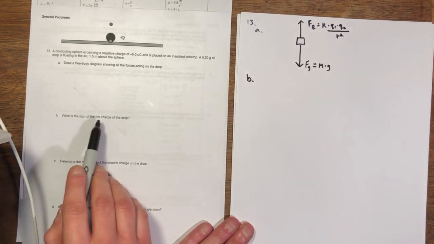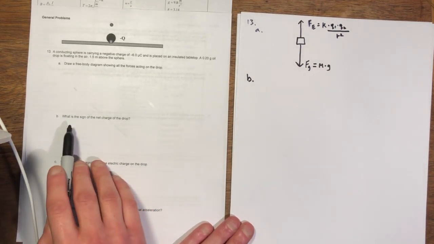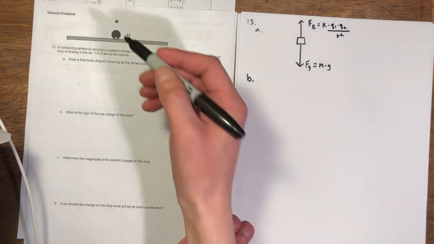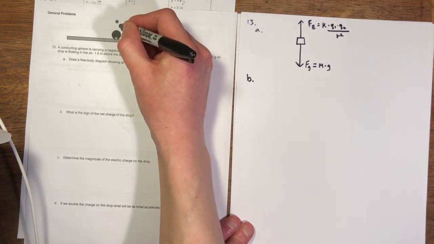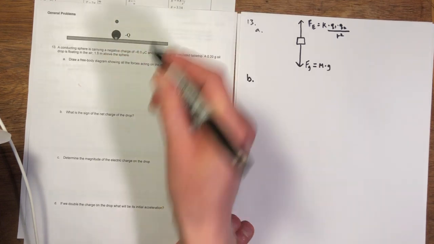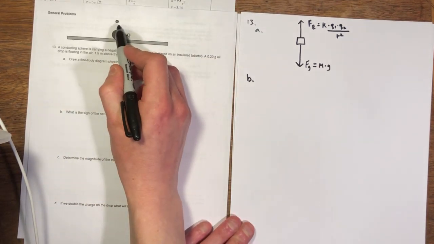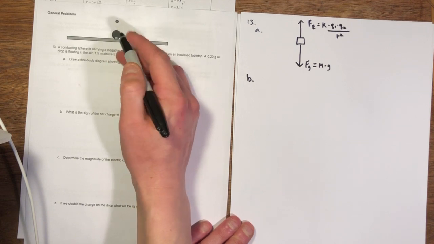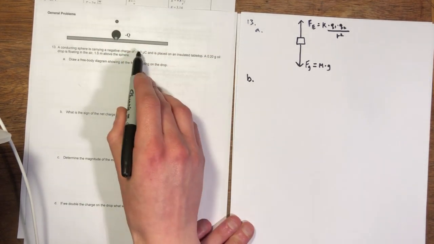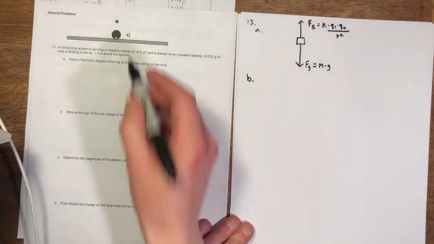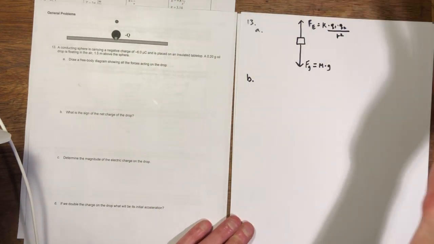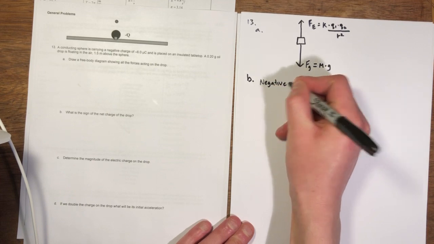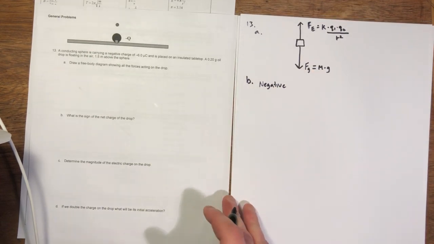What is the sign of the net charge of the drop? So it's just asking, what is the sign? If these things are repelling each other, because this is floating in the air, right? If it was attracting, it wouldn't be floating. This would crash into the other thing. So if the sphere is negative, this one has to be negative too, so they repel each other. So B is just negative. That is it. Boom, done.